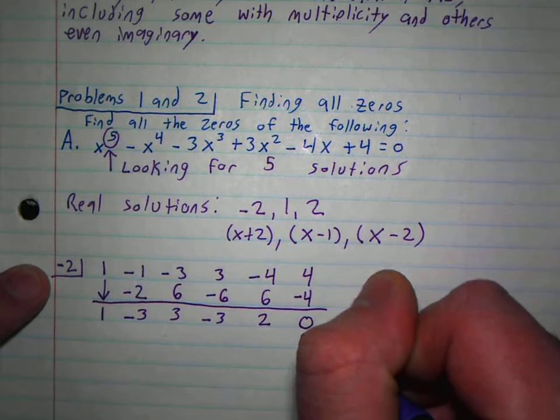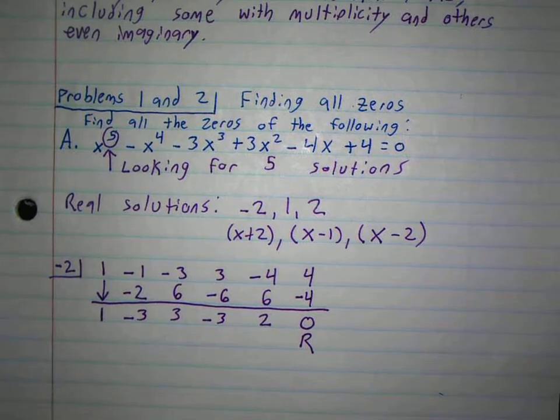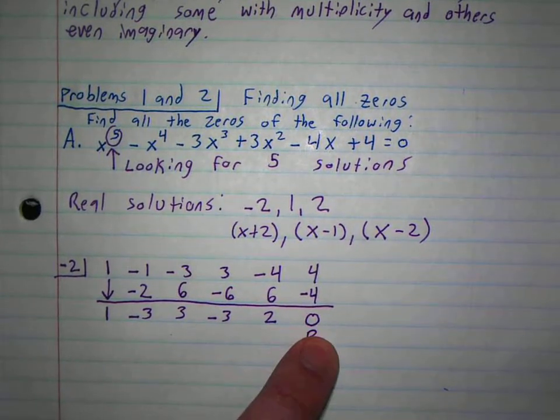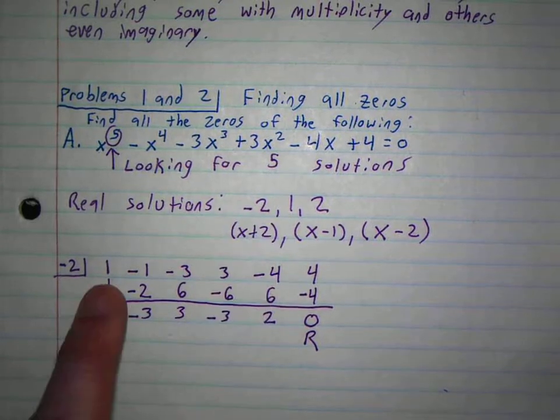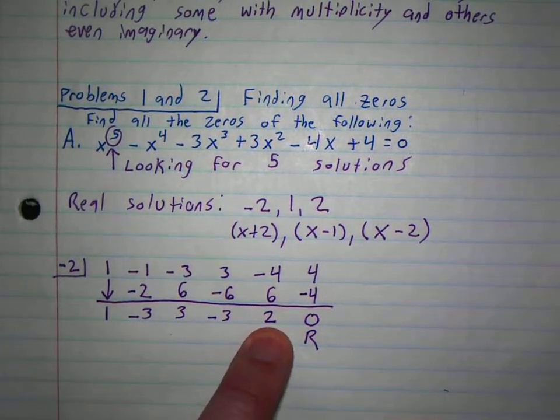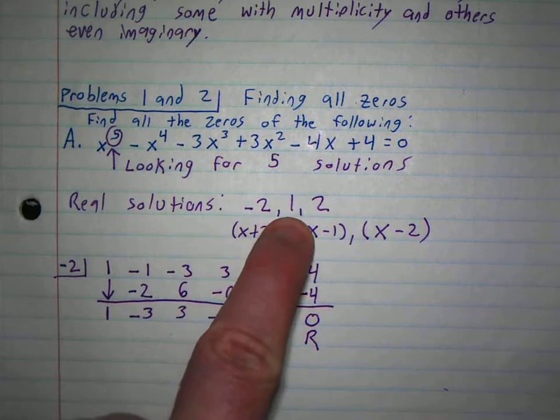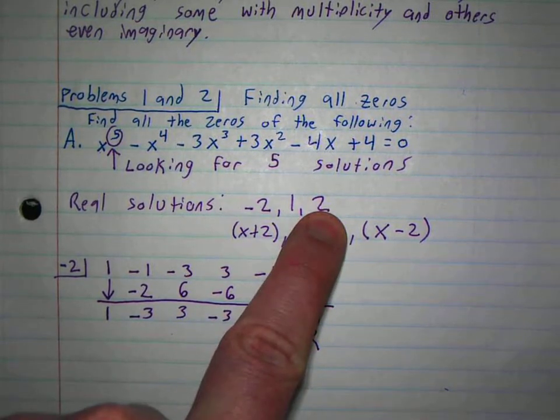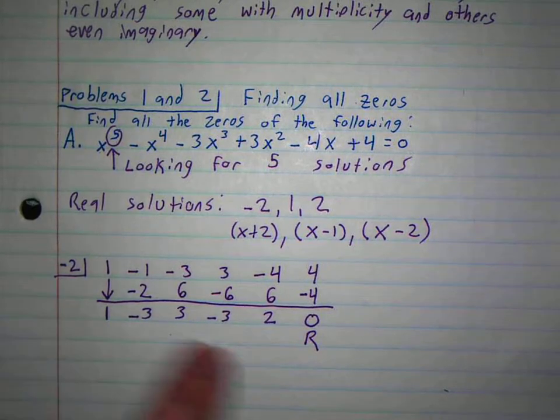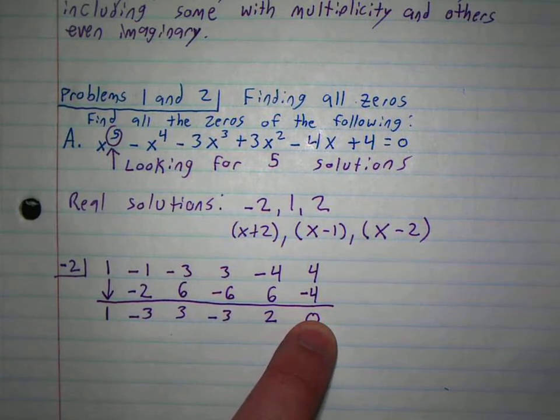Remember that last number is your remainder. This has to be 0. If you get anything besides 0, then that means that your 0 wasn't correct or you messed up here in your synthetic. Okay, because we saw it cross at -2, we saw it cross at 1, and we saw it cross at 2. So when I take out a -2, you should be getting your 0 remainder. If you don't, then you messed up.